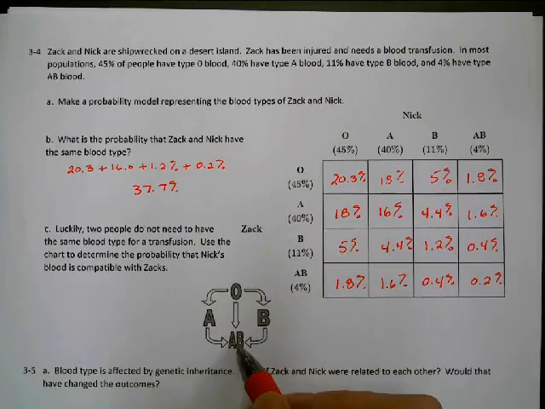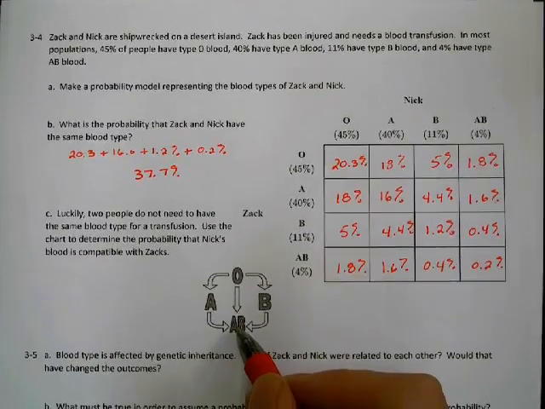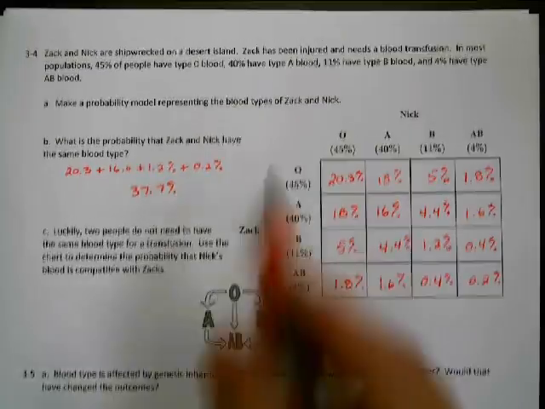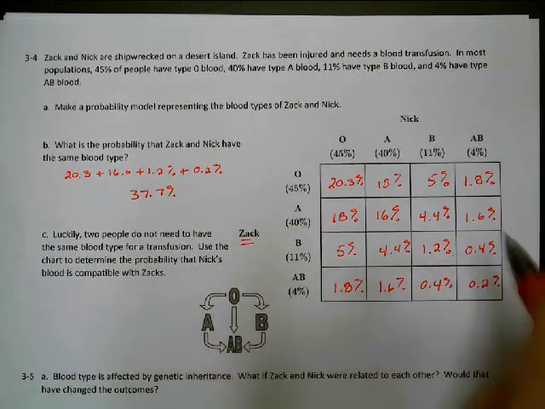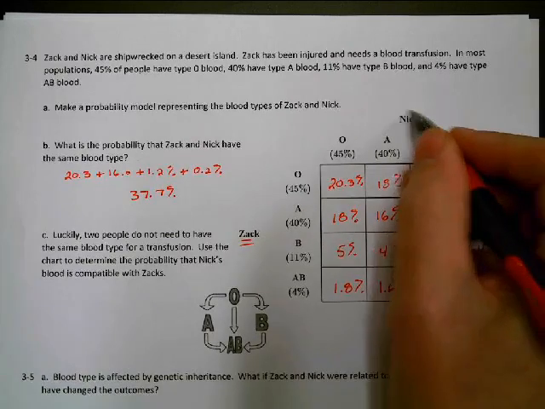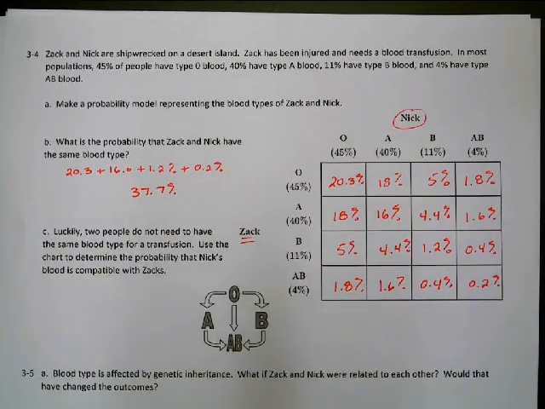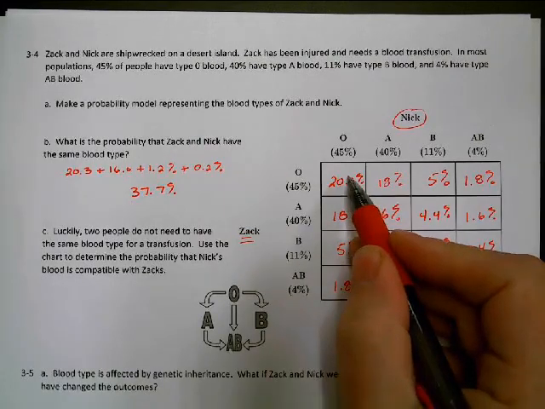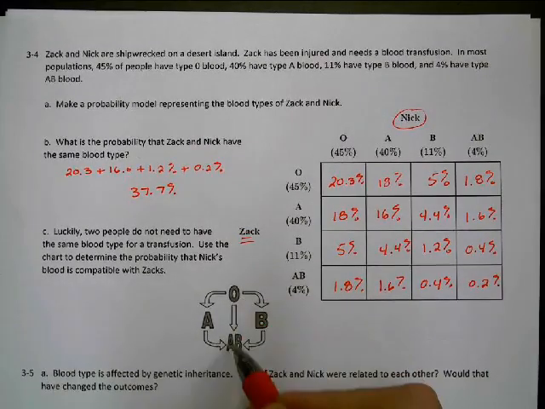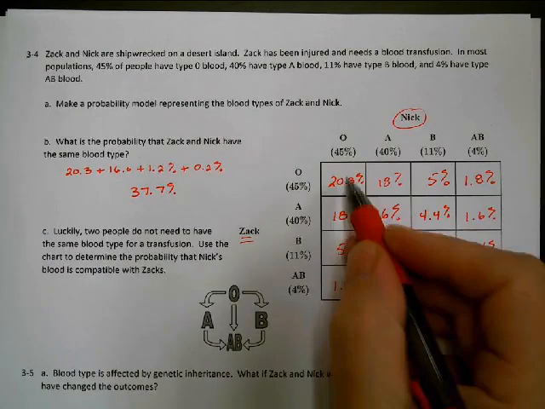So Zach's injured, so he's the injured one. And Nick is healthy. So we want to know if Nick has O blood can go into AB blood, A blood, or B blood. So all of this column would work.